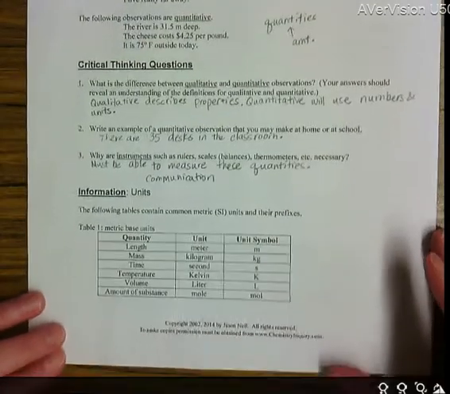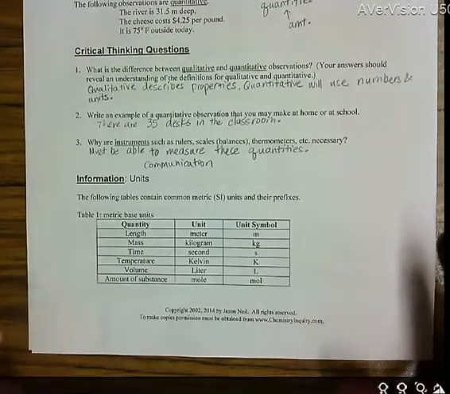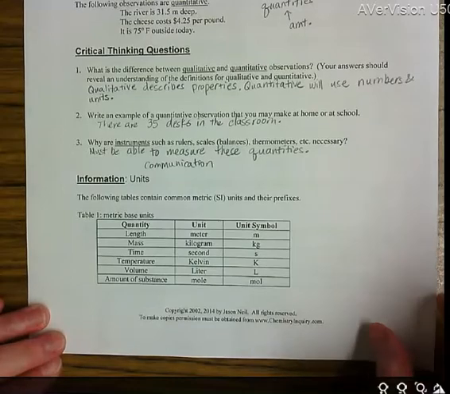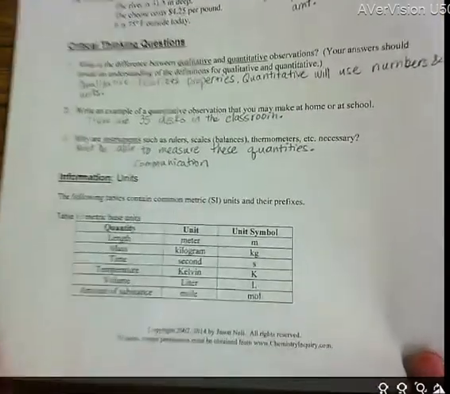So we see a table here about units. The following tables contain common metric or SI units and their prefixes. Table 1, metric base units. So we have length, the meter, and its symbol is a lowercase m. Mass, a kilogram, and its symbol is a lowercase k and g. Time, second, an s. Temperature, Kelvin, a capital K. Volume, a liter, a capital L, and amount of substance, mole, abbreviated mol.